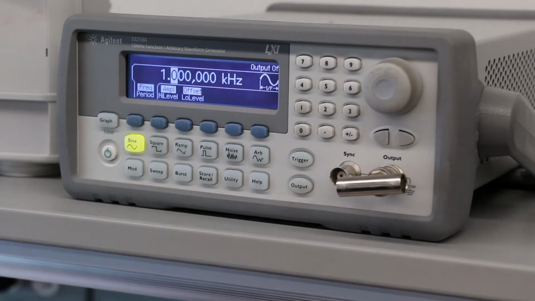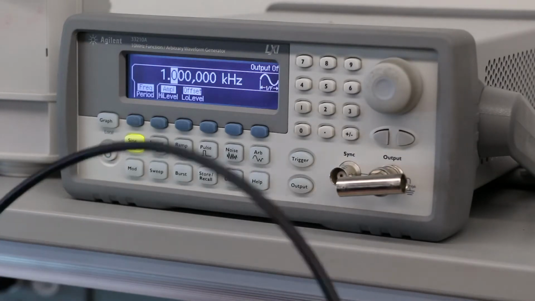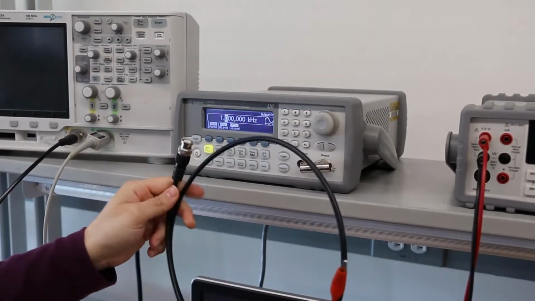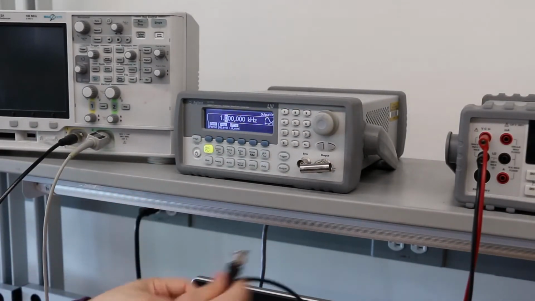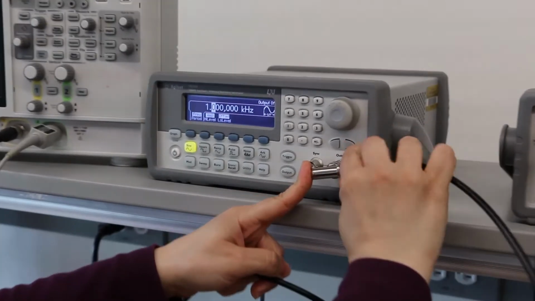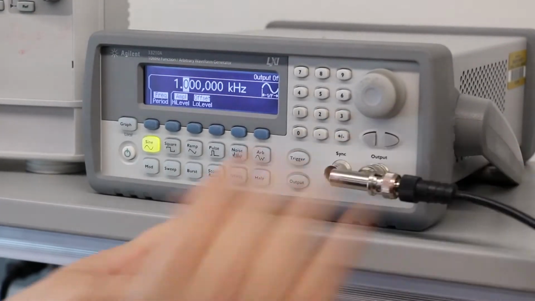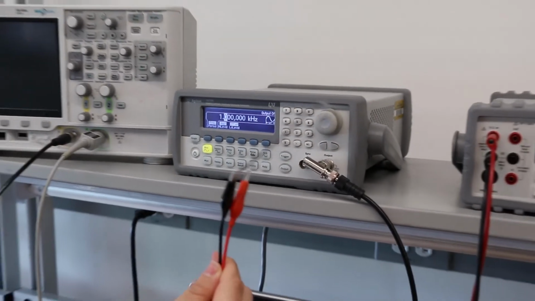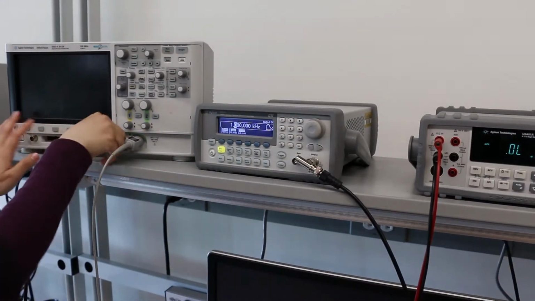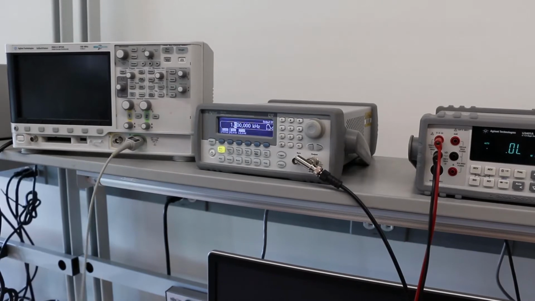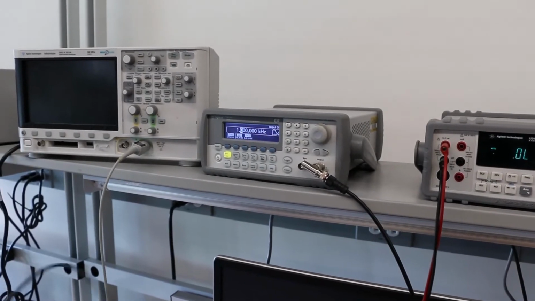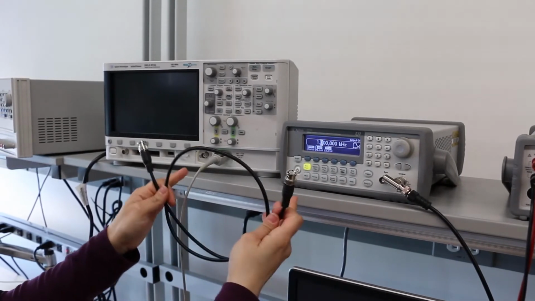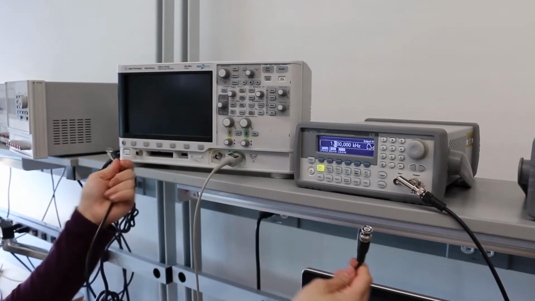We use a BNC to banana cable to connect the output from the function generator to the circuit. Here's the BNC to banana cable. This goes to the input of the circuit. And we use a BNC to BNC cable to connect the output from the function generator to channel 1 on the oscilloscope.